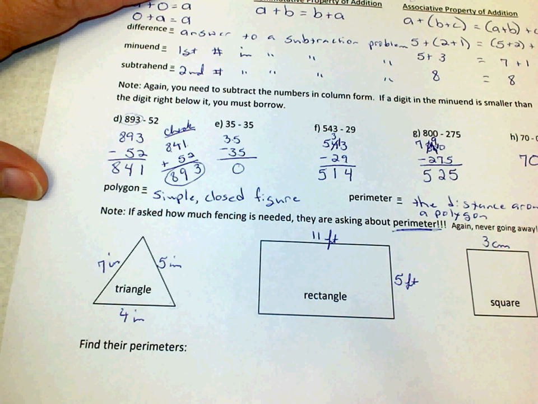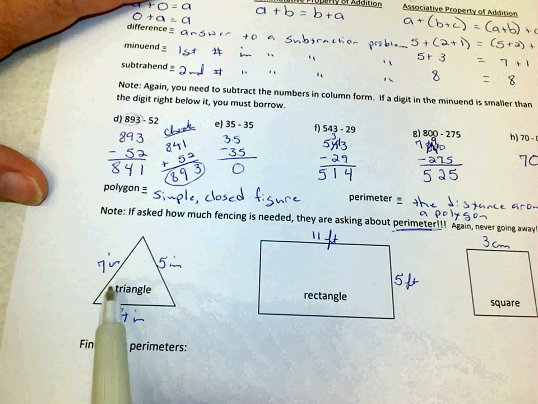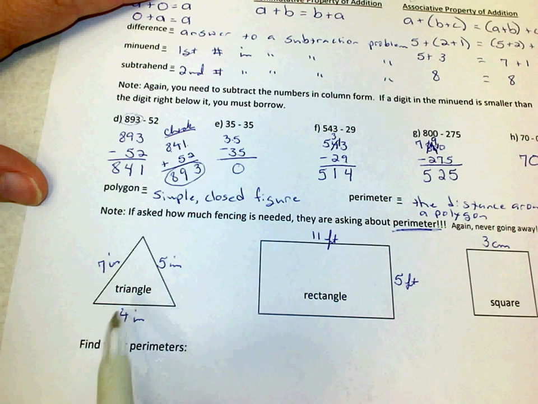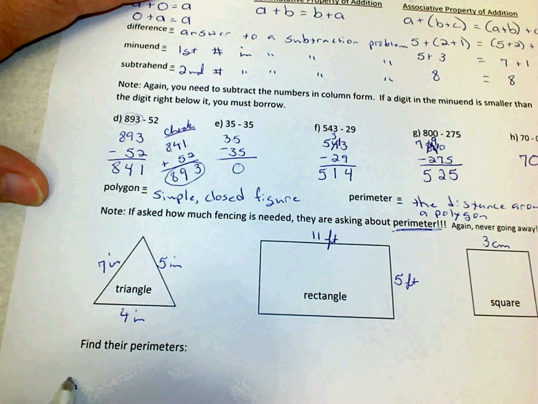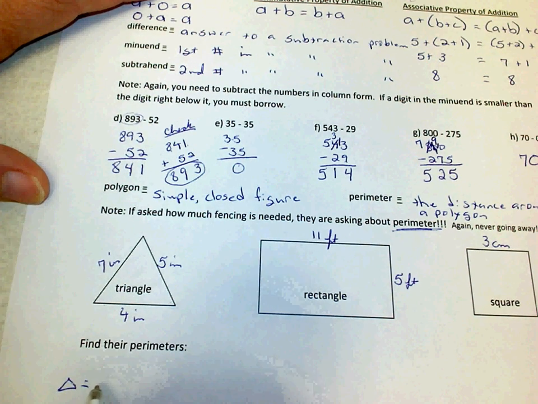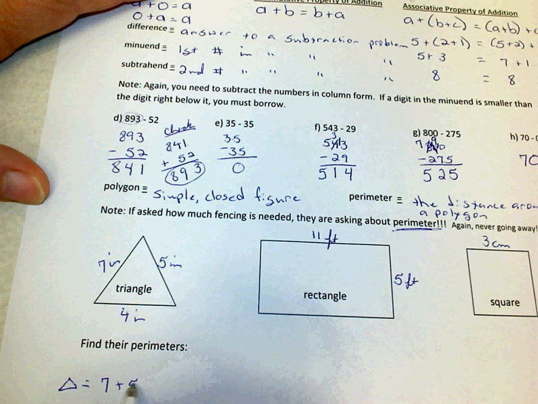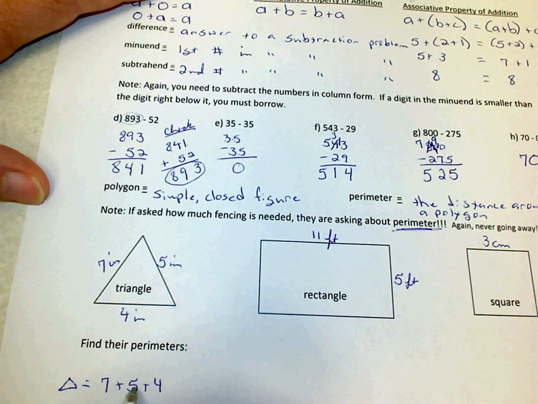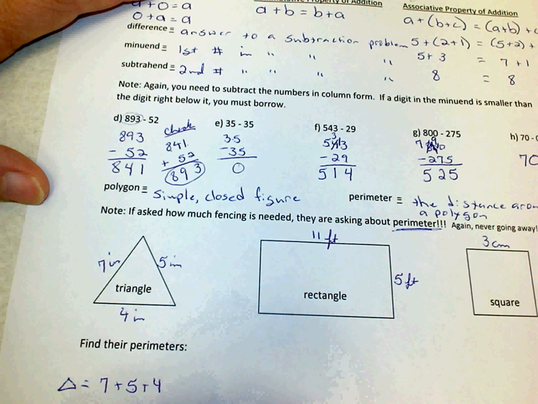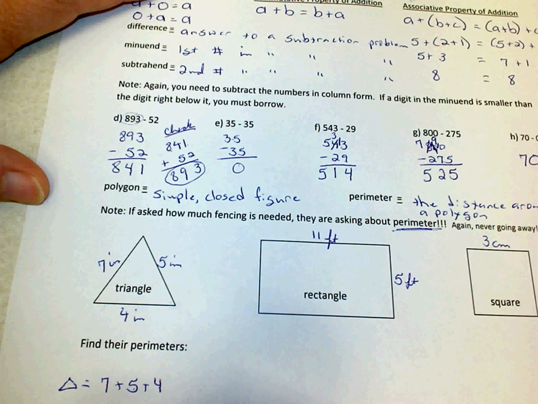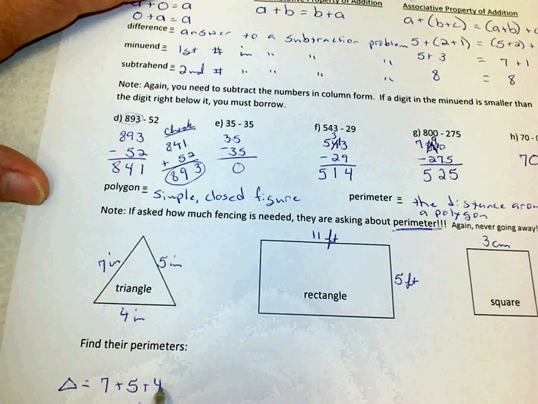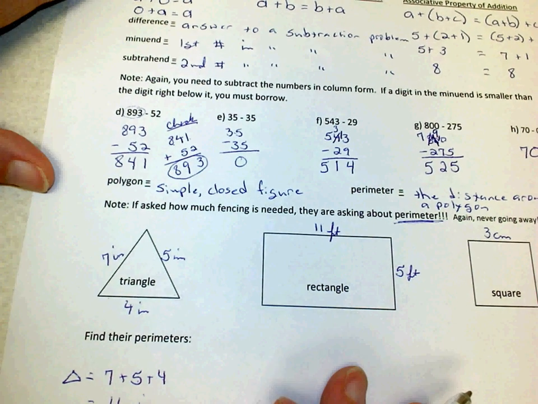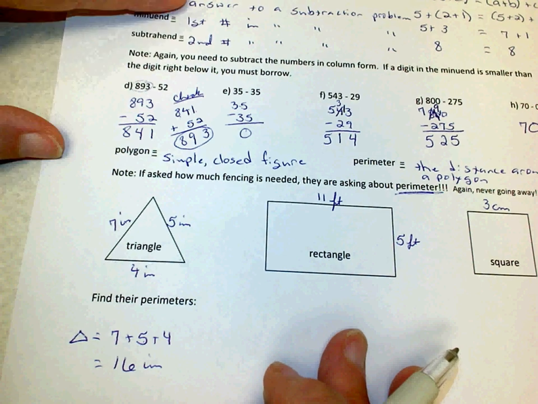Now, to find the perimeter of this triangle, we take and add these three sides. So for the triangle, we take 7 plus 5 plus 4. 7 plus 5 is 12. 12 plus 4 is 16. Notice I didn't put my units in the problem, but I did put my units in the answer.